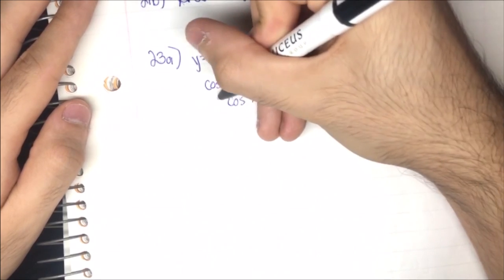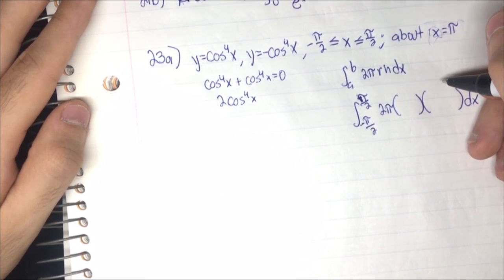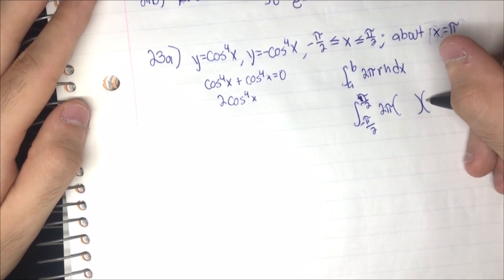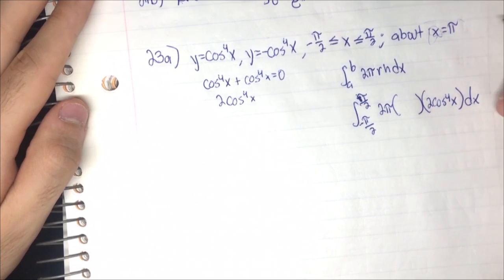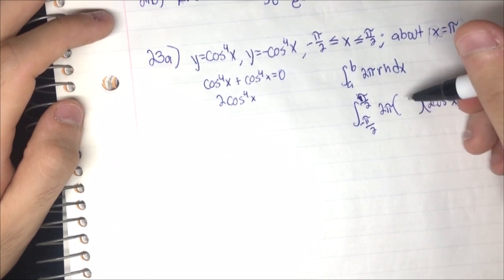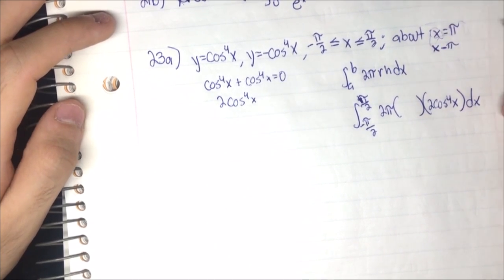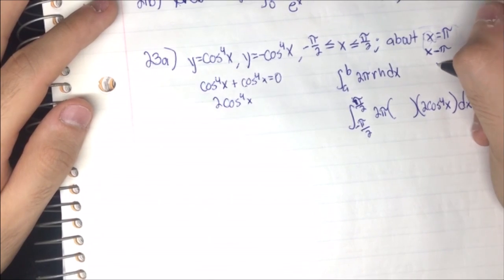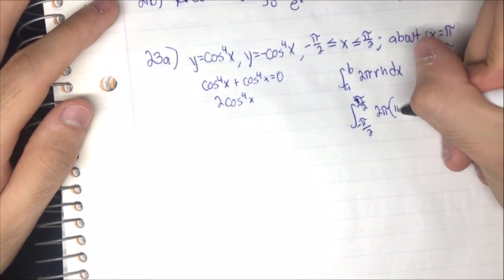So it would be 2 cos of 4x. Yeah, so this one for sure is right. That's the height. And then the radius, how I said before, if it was x, you would subtract the pi onto this side, but this time you subtract the x onto the pi onto this side.